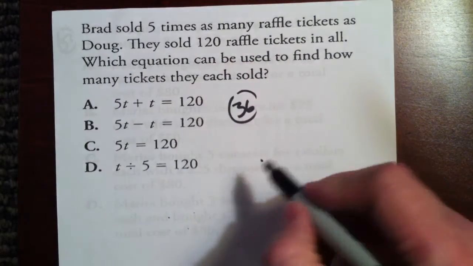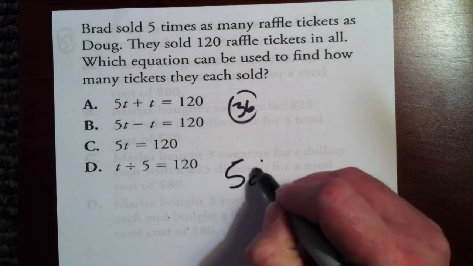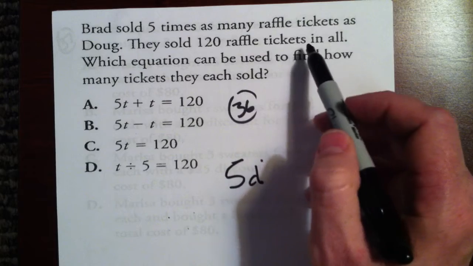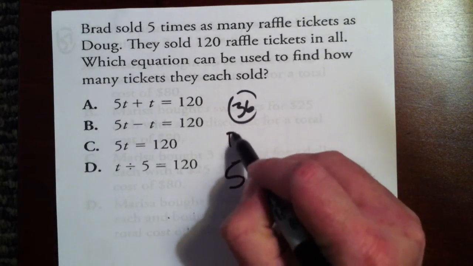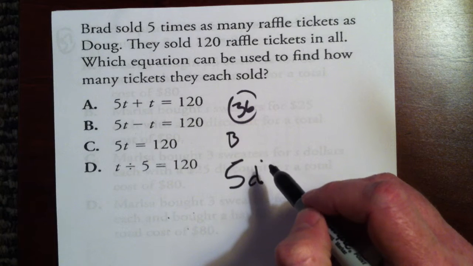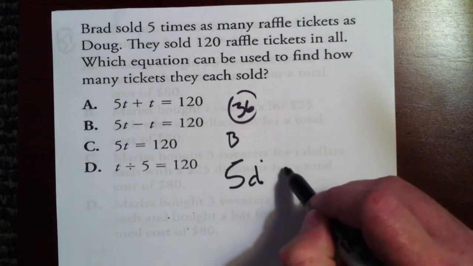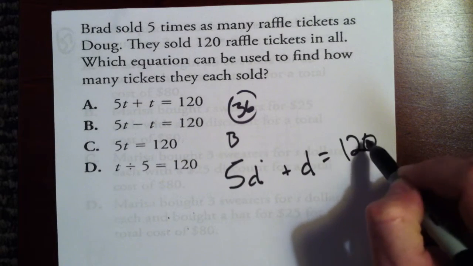Brad sold 5 times as many tickets as Doug. They both sold 120 raffle tickets in all. So Brad, which is represented right here, sold 5 times as many as Doug. So I've got to do Doug's equals 120.